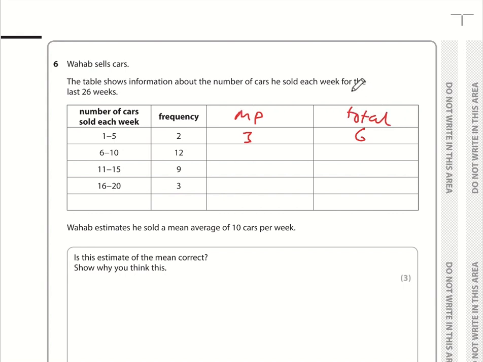So this column here is just the frequency times the midpoint. It's helpful to understand why we do this. I've tried to describe it the best way I can, but it's okay just to learn that when you've got a range here, a frequency and 2 blank columns, you need to put in midpoint, and this is frequency times the midpoint. So what is the midpoint of 6 to 10?